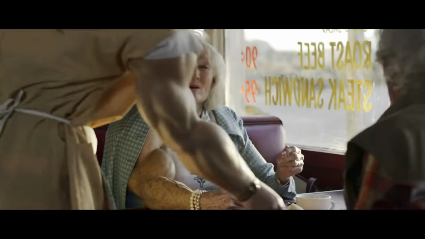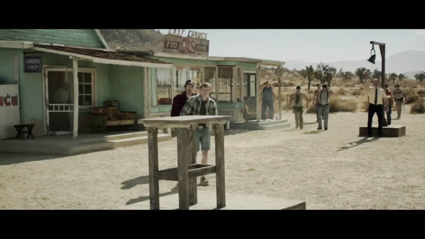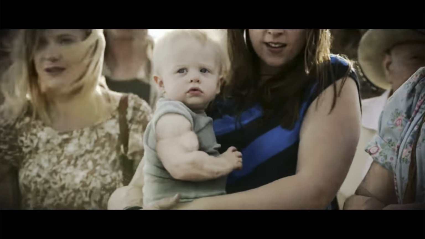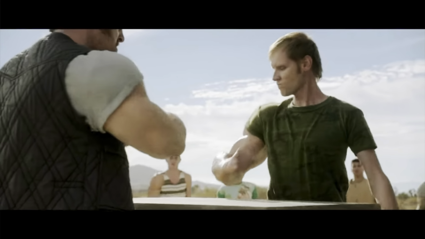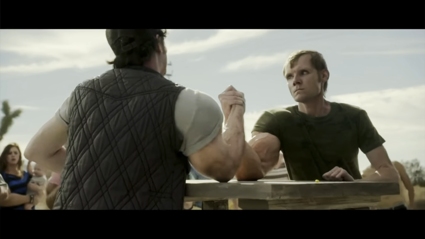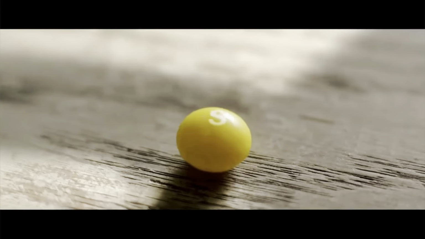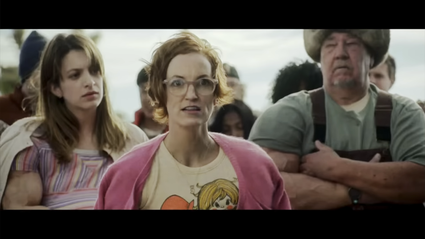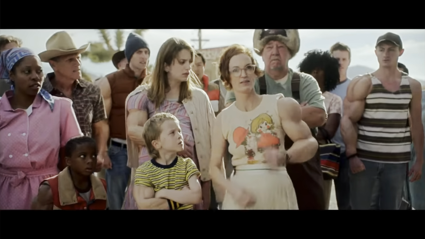Just one lemon left. Lemon Skittles are my favorite. Let's settle it the usual way! Settle it the usual way! Not so fast! Lemon is my favorite. And I'm a lefty.